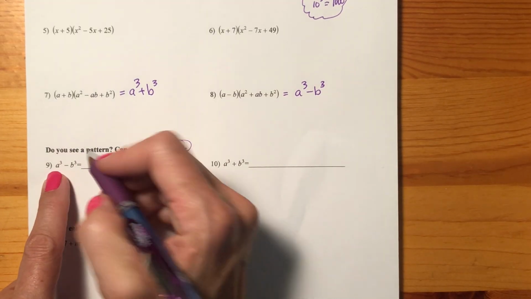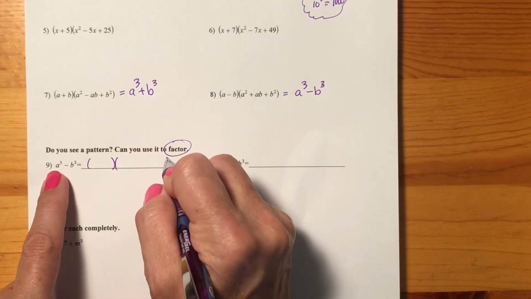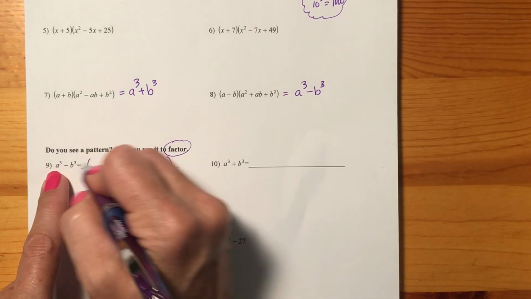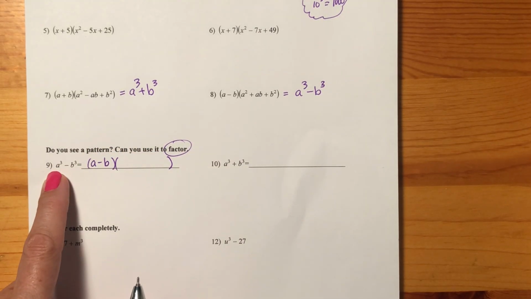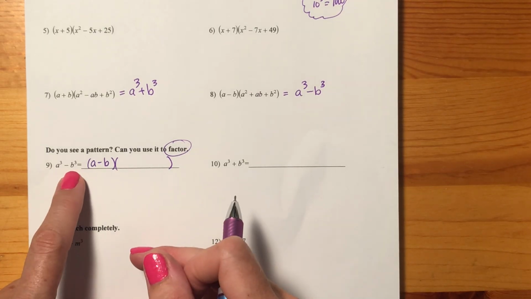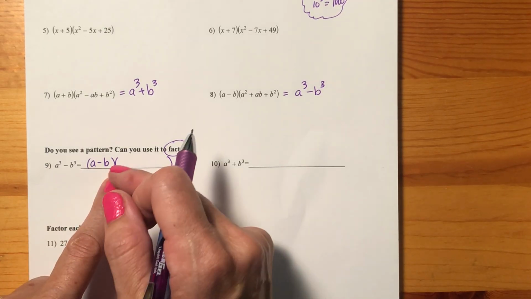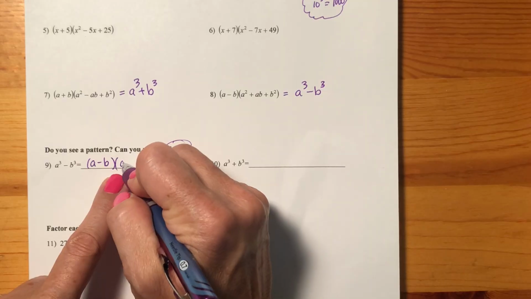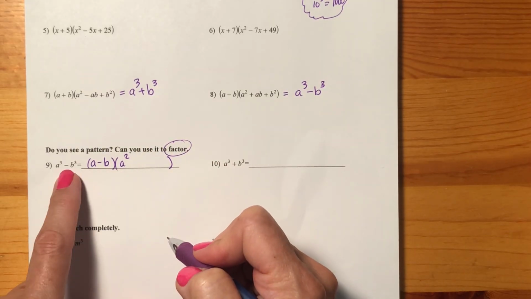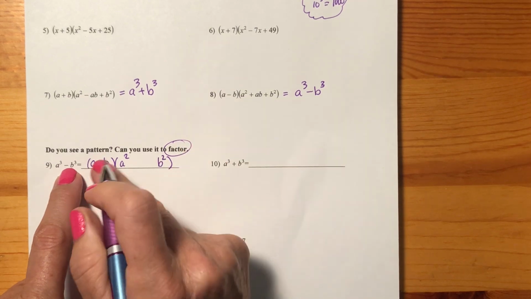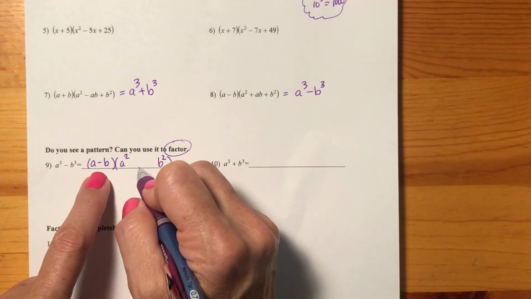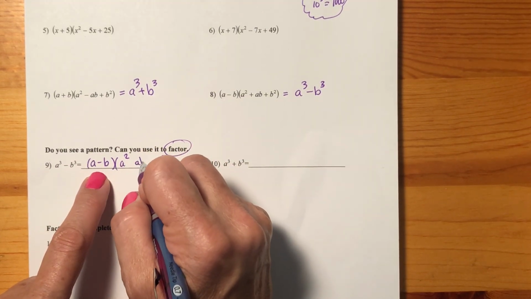We've got a cube. So we've got one set of parentheses and a second set for a trinomial. We take a minus b. The first set of parentheses is exactly like what's given to us in the factored form. Now to get that cube, I need an a squared here. To get that b cubed at the end, I need a b squared here because I already have a b. And then that middle term is built by the a and the b together.